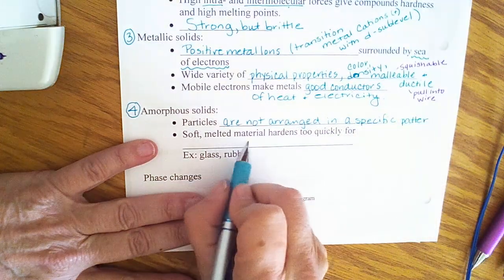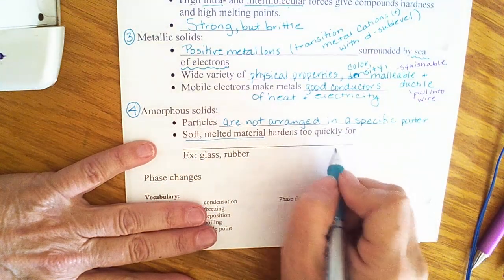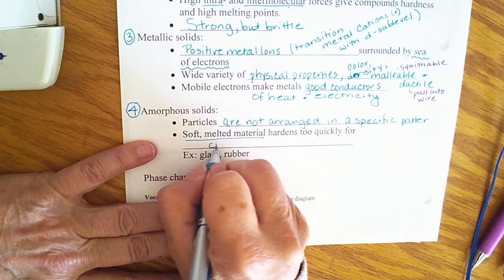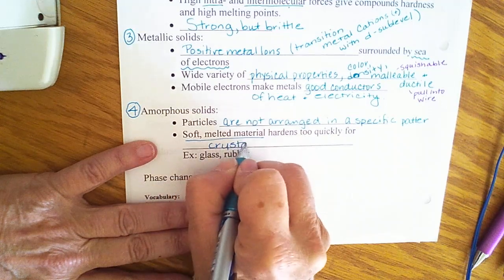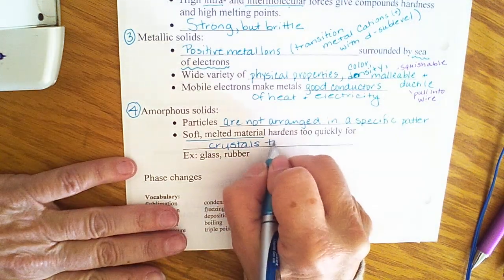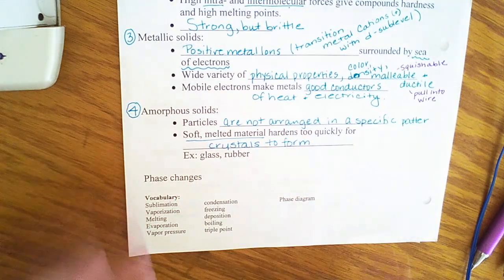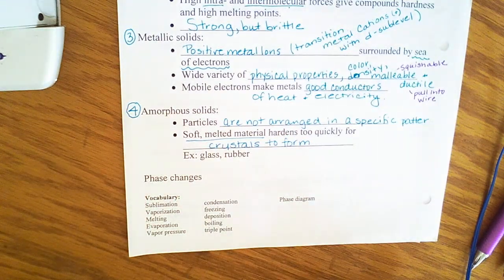The reason is because they are melted material that hardened too quickly for the crystals to form. So the crystals didn't have time to line up and get into that pretty crystallized form that you see, like with salt or with sugar, where they're tiny little squares.